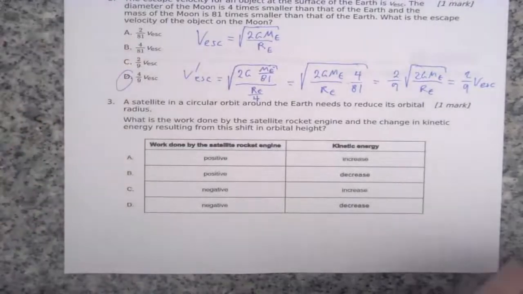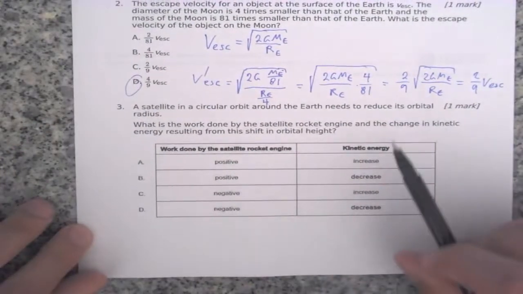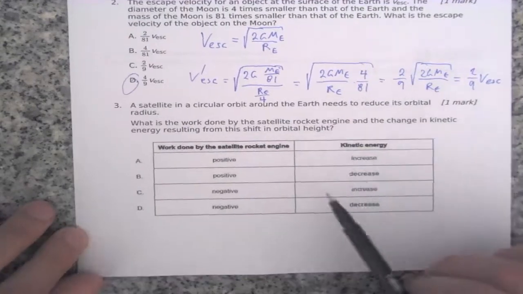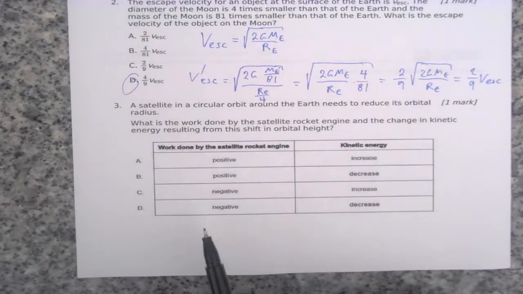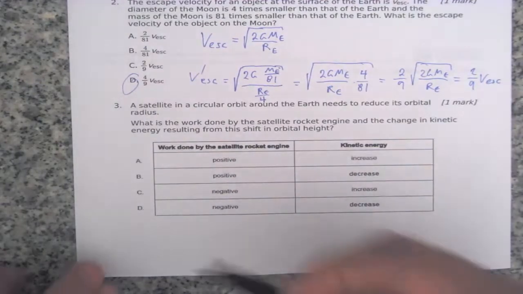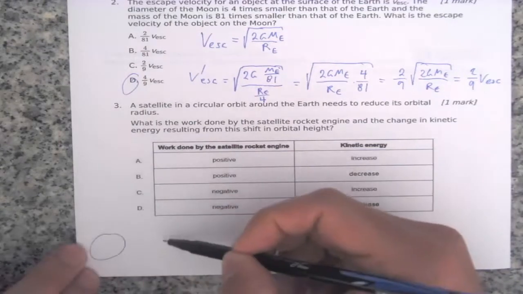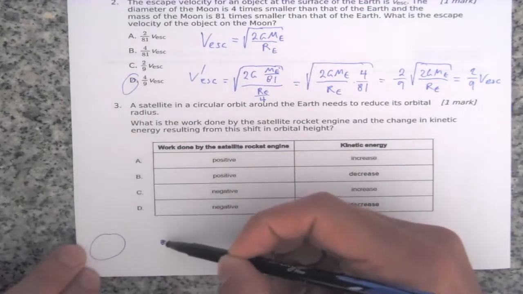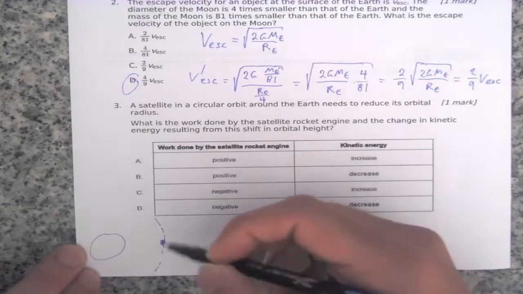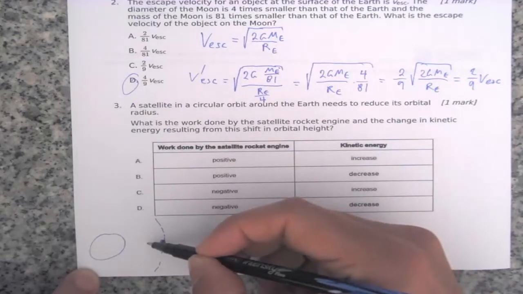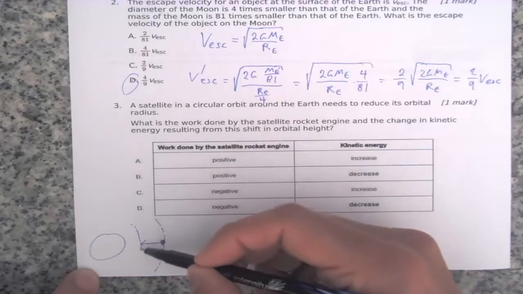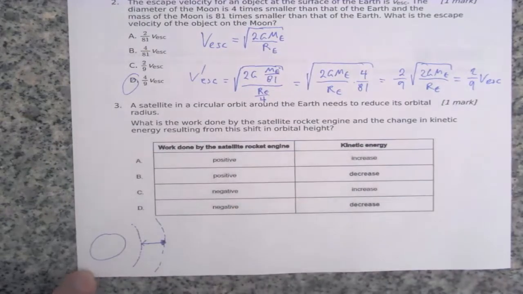Now number 3. A satellite in a circular orbit around the Earth needs to reduce its orbital radius. What is the work done by the satellite rocket engine and the change in kinetic energy resulting from this shift in orbital height? So what you have here, you have a planet, here you have your satellite at this position orbiting at this radius, and what it needs to do, it needs to reduce its orbital radius, so it needs to go to a smaller one closer to the surface of the planet.